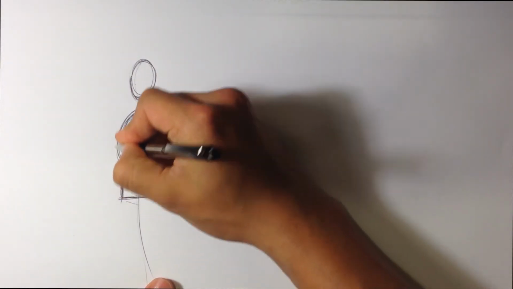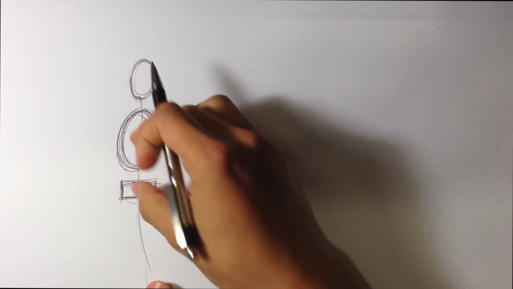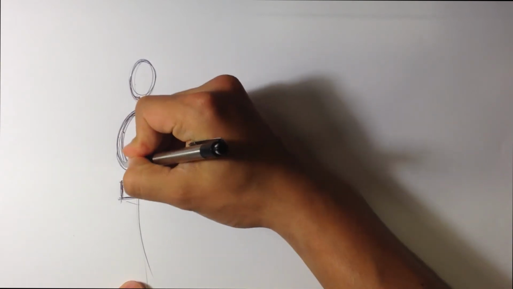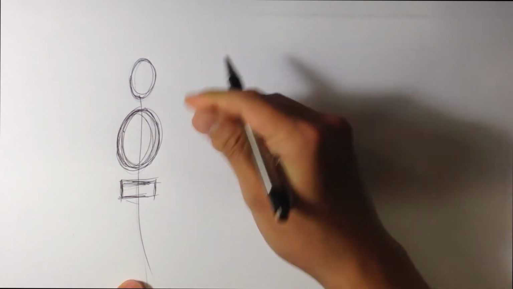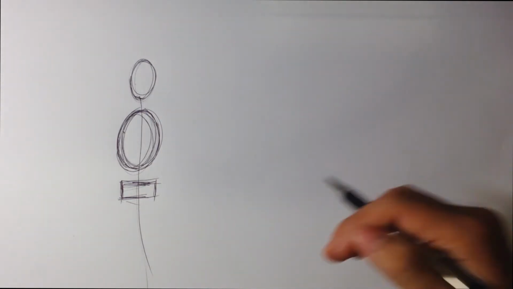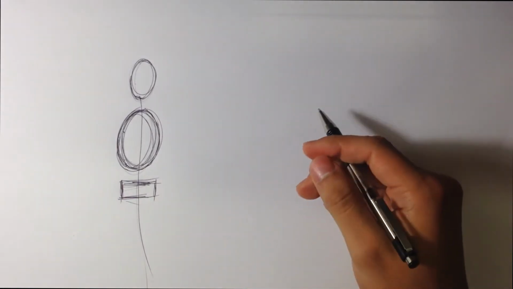I know a lot of people that will say the rib cage is like 1.5 heads tall, but I don't really do that. I never really thought about that, so it's weird for me to even teach that. I just know the rib cage is bigger than the head. Just don't make it super crazy big, and don't make it super crazy small, or make it the same size. But that's just the way I do it.